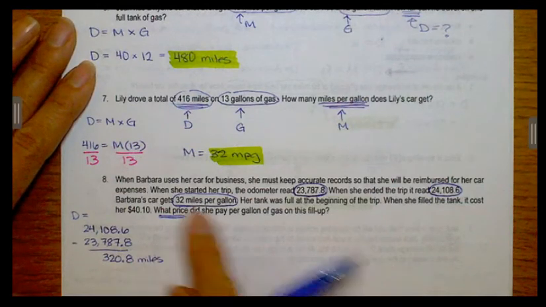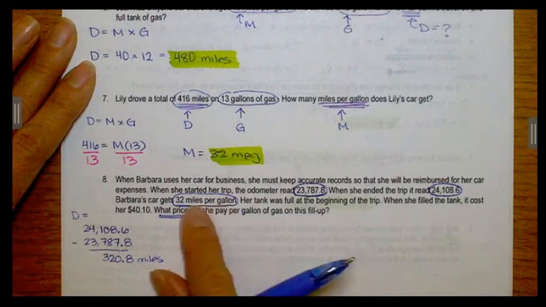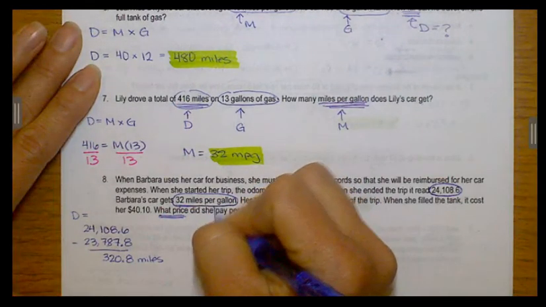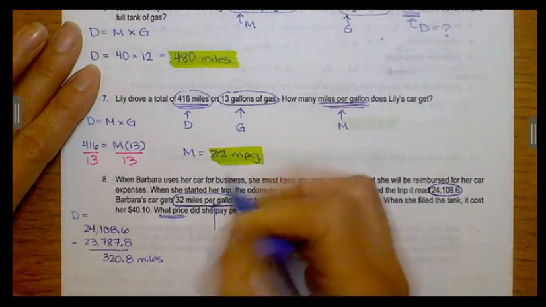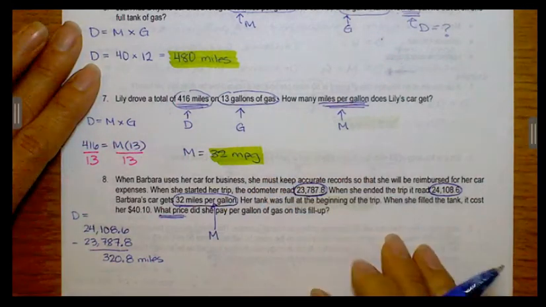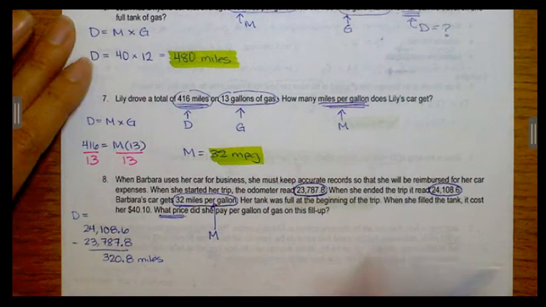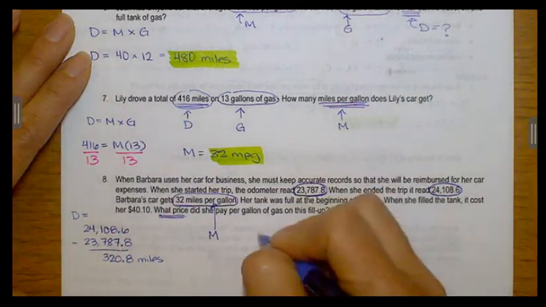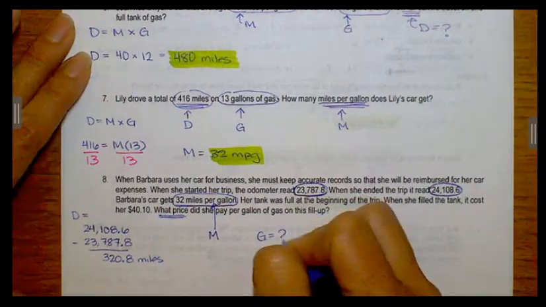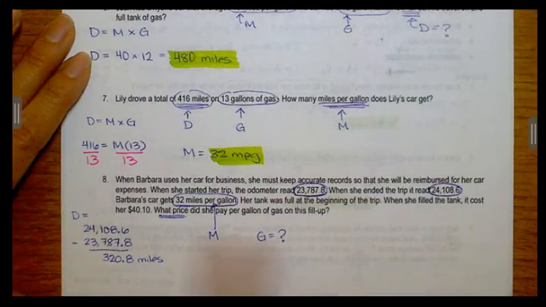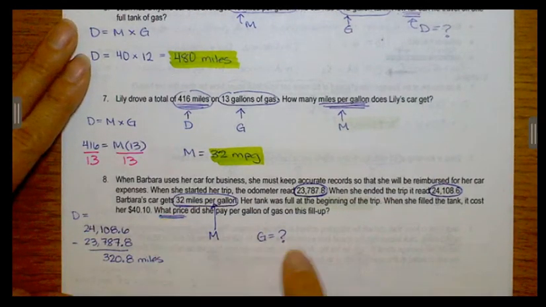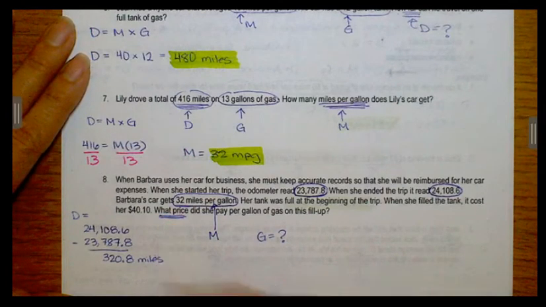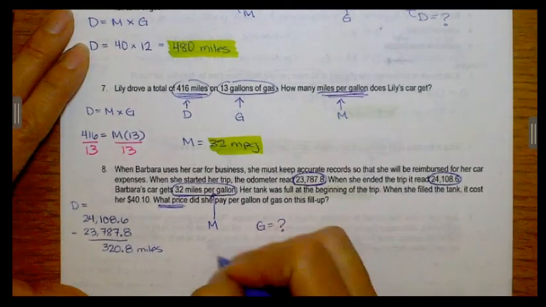Now, the other thing they told me was her fuel efficiency, how many miles per gallon she gets. So this number right here, the 32, is going to be my M. Okay. Now, out of this equation, D equals M times G, I'm missing the G. So let's try to find the G. Even though that's not my final question, I'm hoping that by finding this, it will help me answer my final question. Okay. So let's go ahead and plug in everything we know.